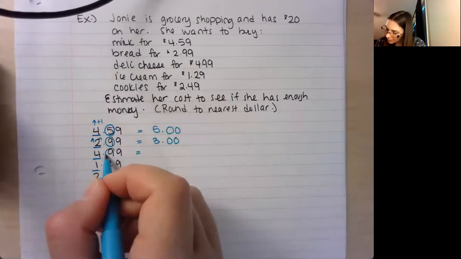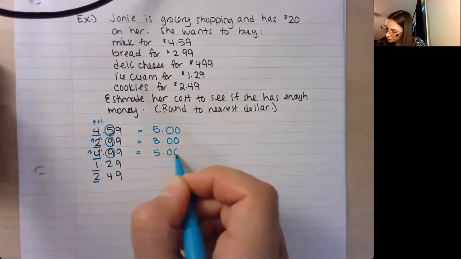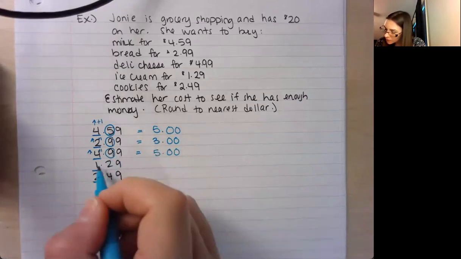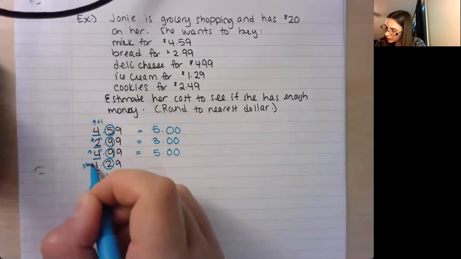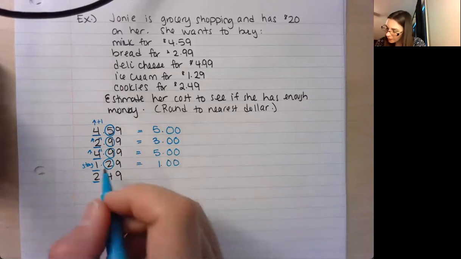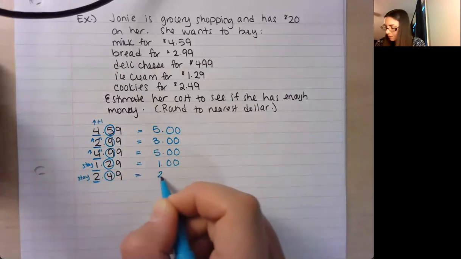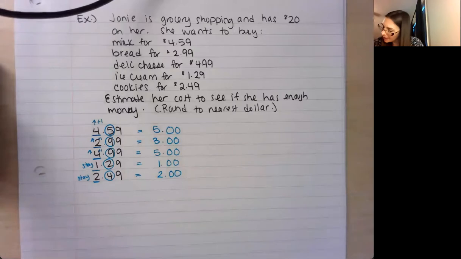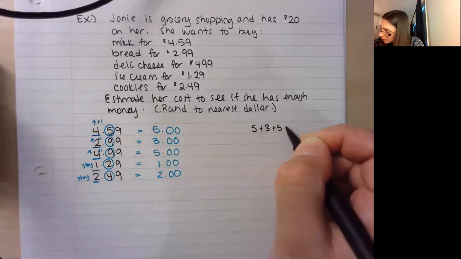Again, that 9 is going to bump us up. $4.99 is about $5. Now, a 2 is small, so it's not going to bump anything up. That 1 is going to stay. So $1.29 is about $1. And also, that 4 here is small. It's in the 0 through 4 category, so that 2 is going to stay. So I'm adding up 5 plus 3 plus 5 plus 1 plus 2.